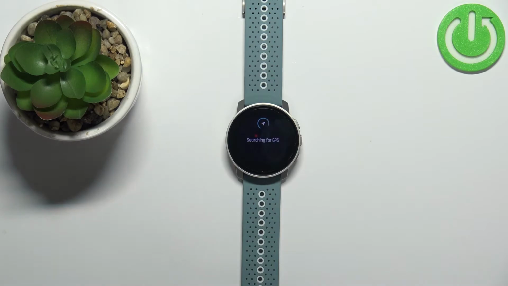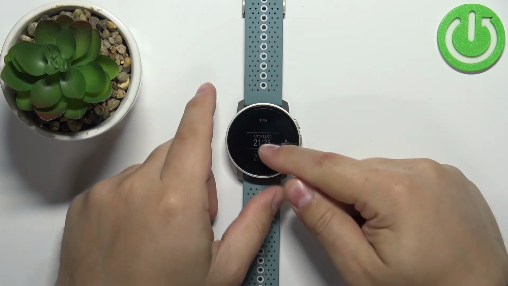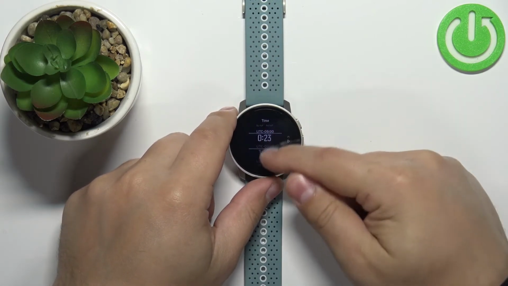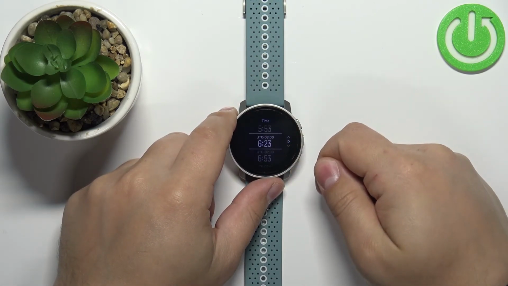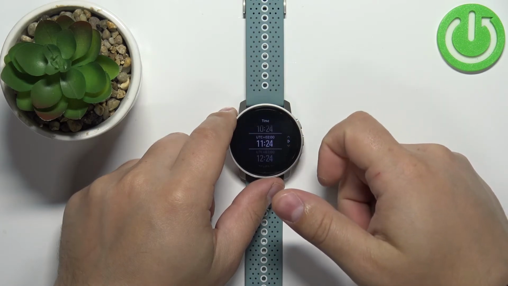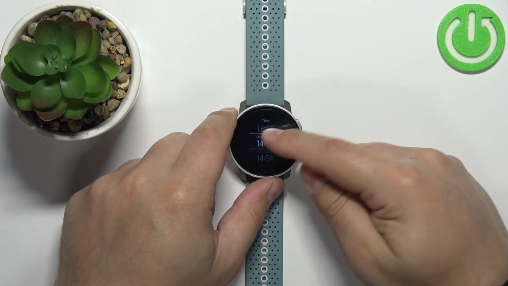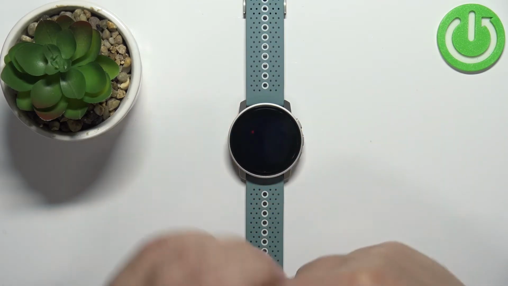And here we need to wait for the GPS. And now you should see the list of different time zones. And we can select the time zone we want. For example, let's scroll down, select something like maybe UTC +5, and then tap on it or press the middle button to select it.